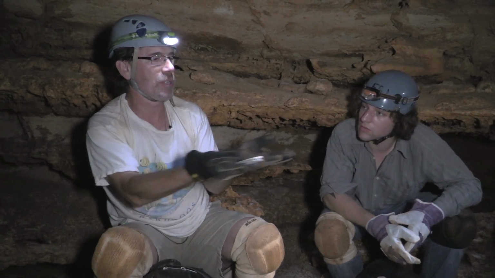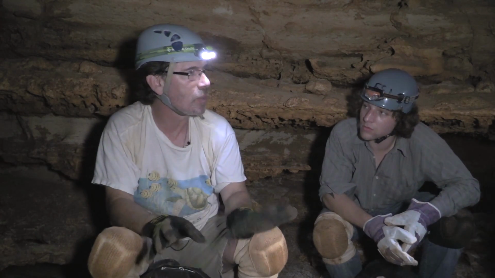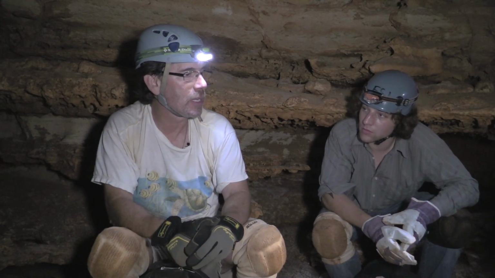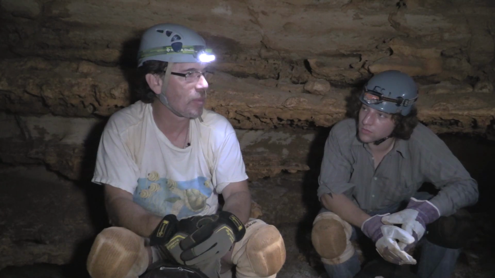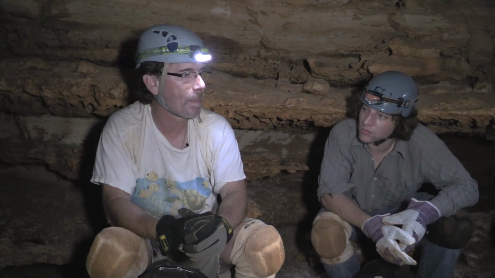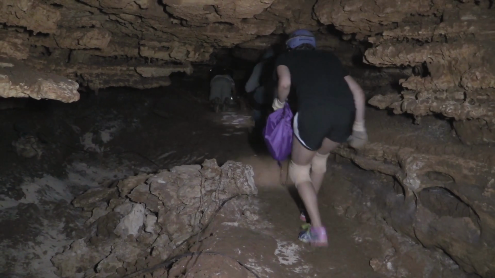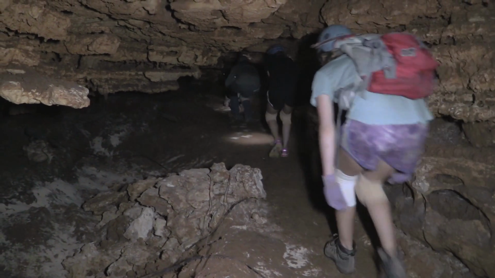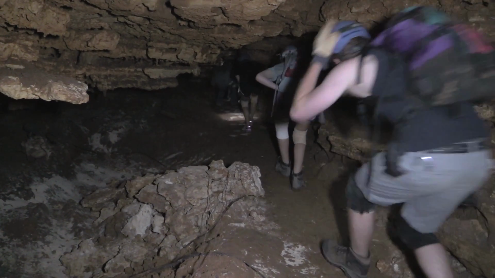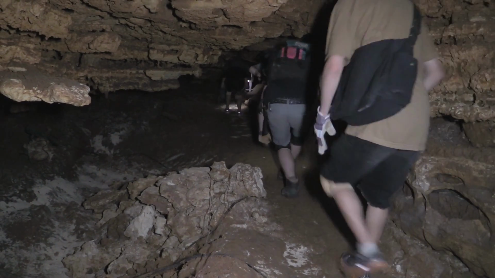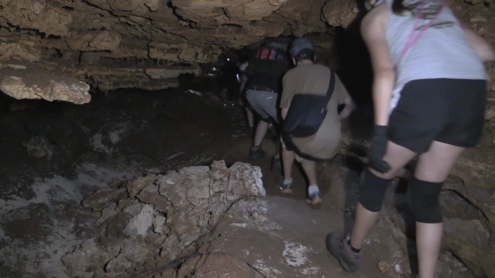This elliptical cross section is probably telling us we're at a place where there was one time the water table that was doing this excavating. There's some places as we go forward that you could even imagine there was an underground stream in some of these passages, by the erosive activity, both physical and chemical erosion.